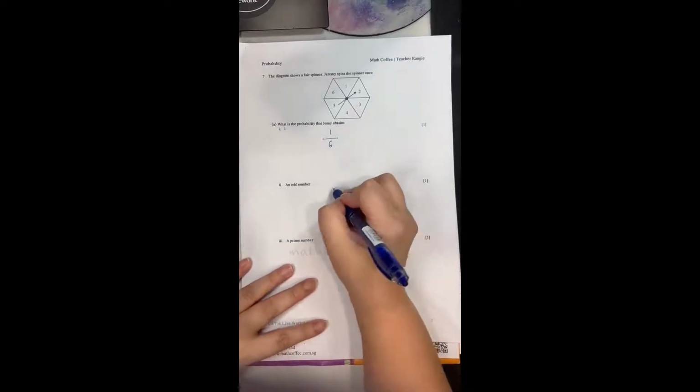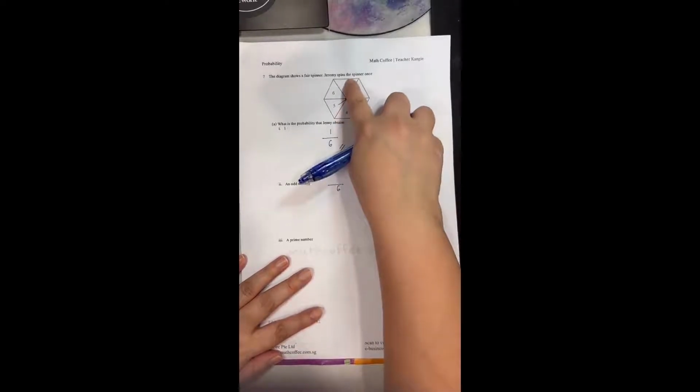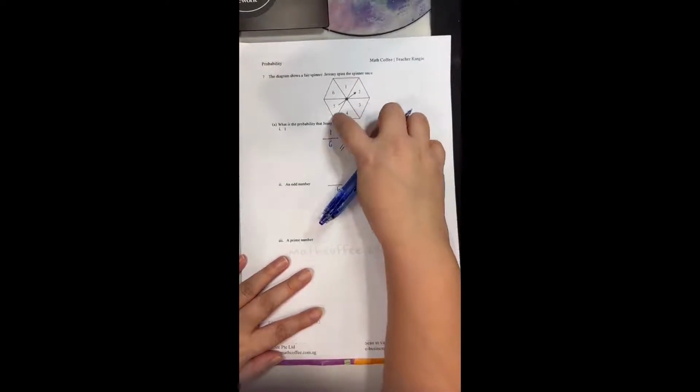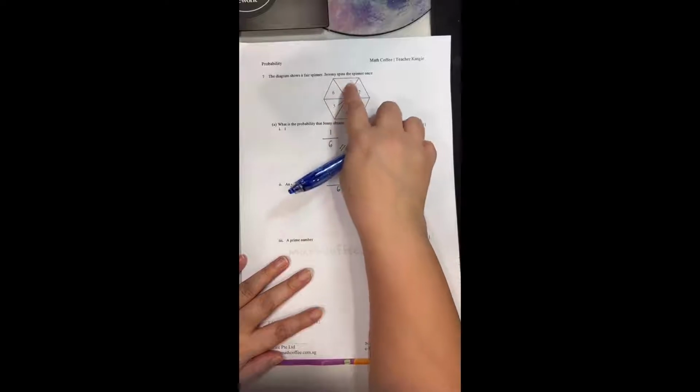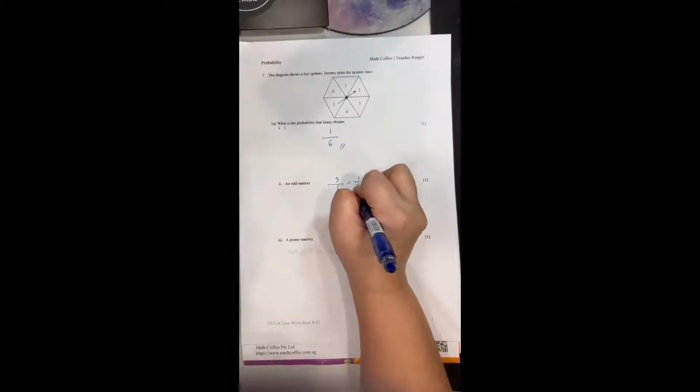Now, odd number. Again, it is out of 6. Odd numbers: 1, 3, and 5. So I have 3 outcomes, 3 possibilities that are odd numbers. So it's 3 out of 6. So in the end, it's just half.